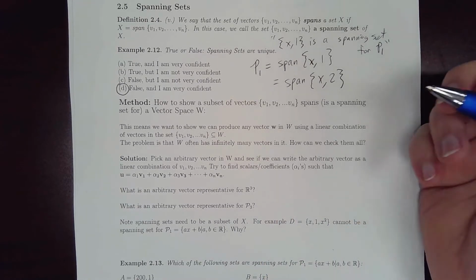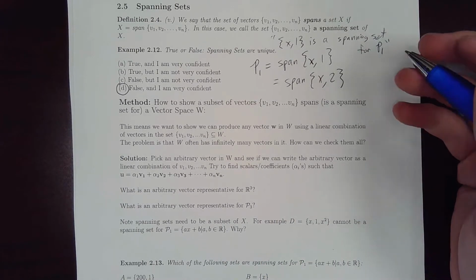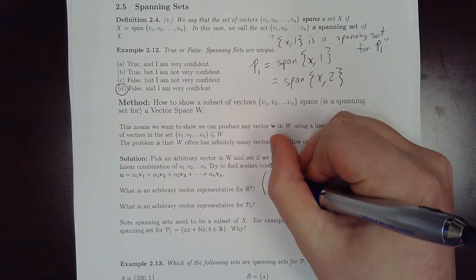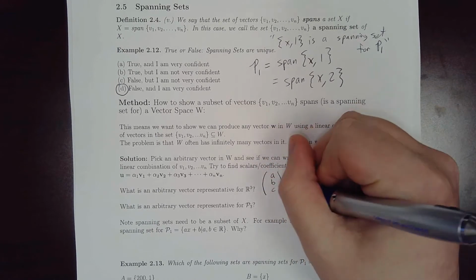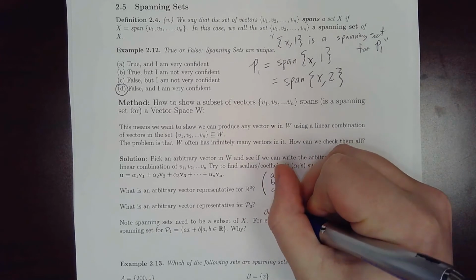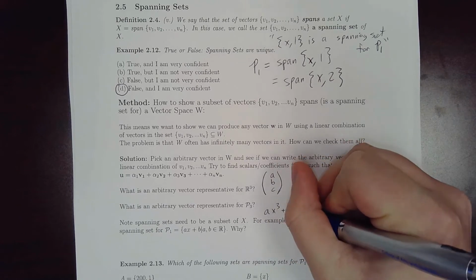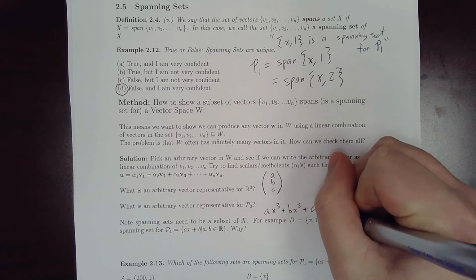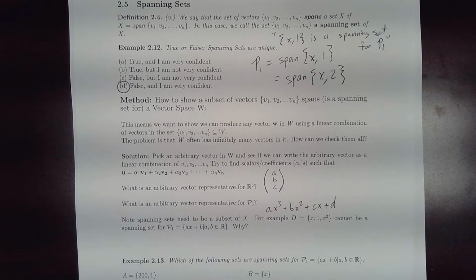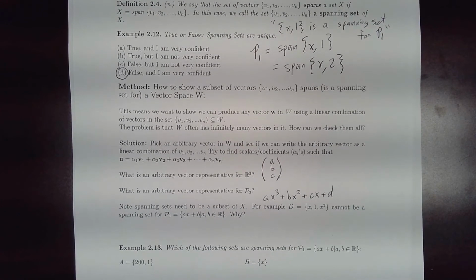So let's get some practice with doing these arbitrary representatives. If we're looking at R3, an arbitrary representative is going to be some (a, b, c). If we want to look at P3, an arbitrary representative would be ax³ + bx² + cx + d. Note that a spanning set needs to be a subset of X.